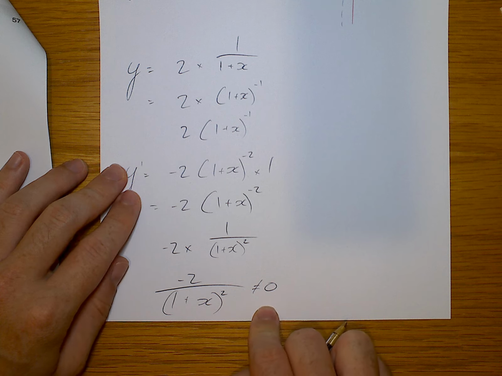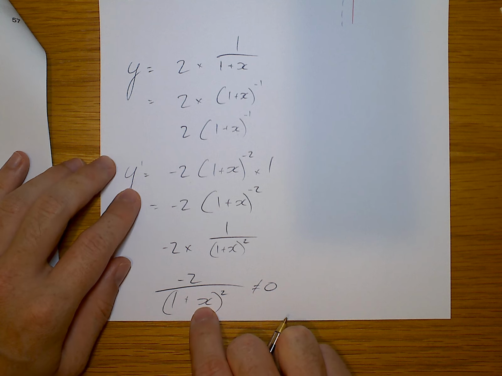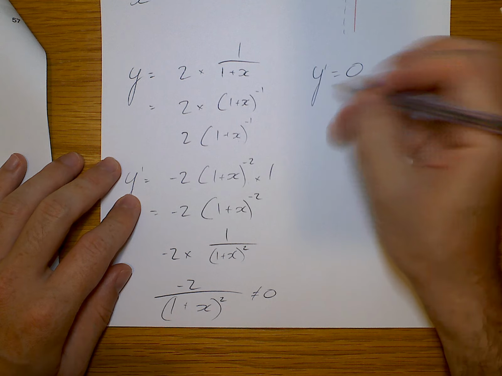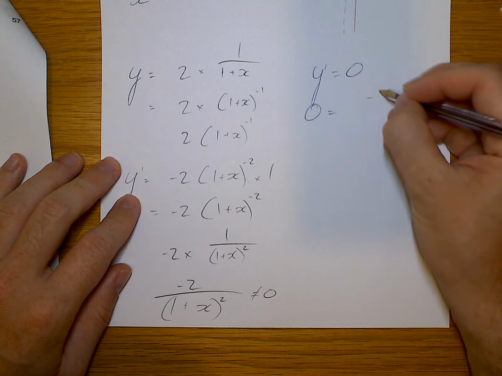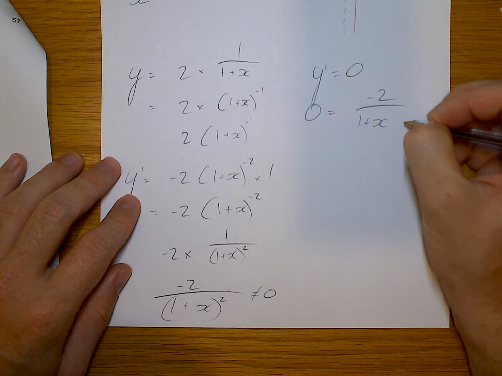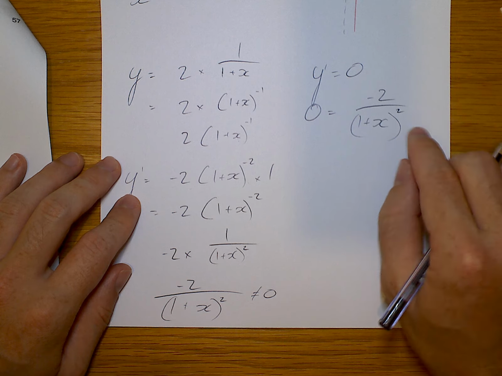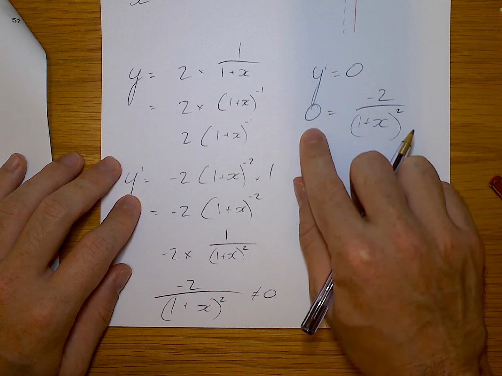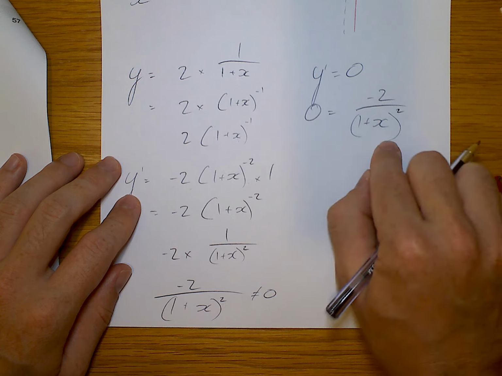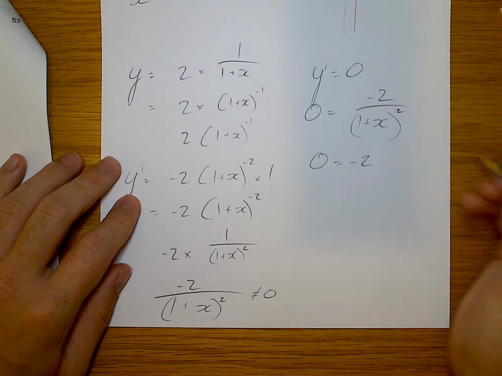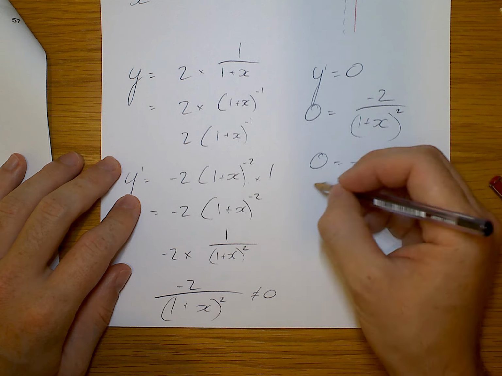cannot equal 0. Because if we were finding a stationary point, let's just say y dash equals 0, we go 0 equals minus 2 over (1 plus x) squared. If we were to multiply by that, 0 times that would still be 0, so you'd have 0 equals negative 2. Hence, this is true.